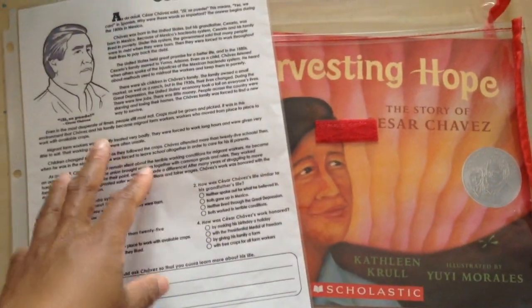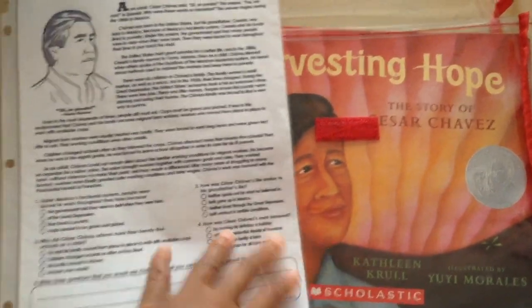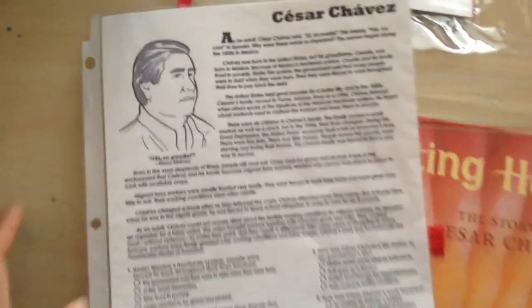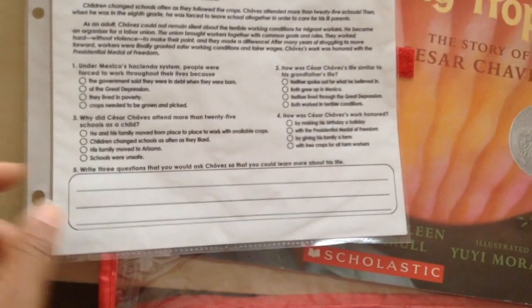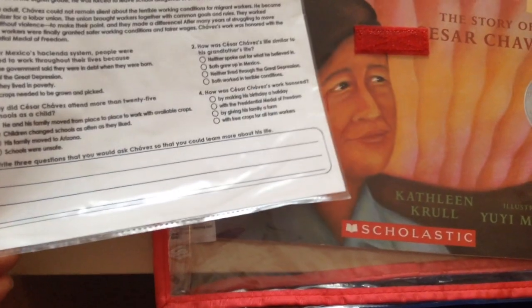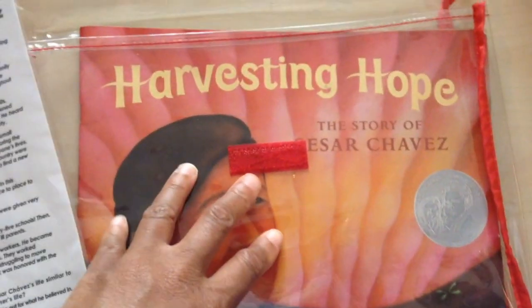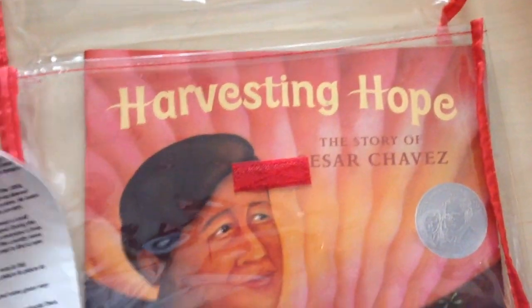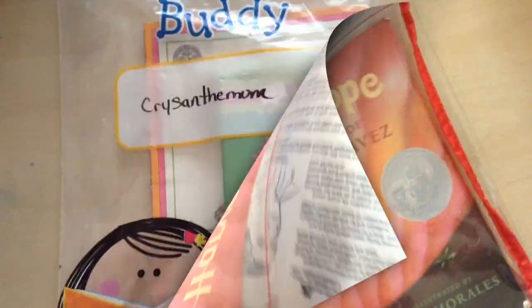Now this one I had actually printed out at Lakeshorelearning.com, and it gives you a short bio on Cesar Chavez, and some multiple choice questions, and write down 3 questions that you would like to ask Chavez so that you could learn more about his life. We had the book, so I wanted to incorporate that all together, and we watched a YouTube video.